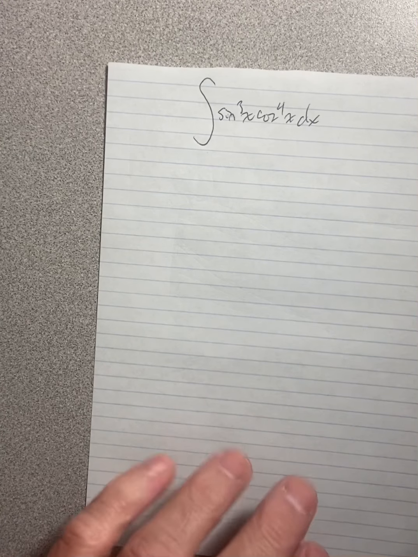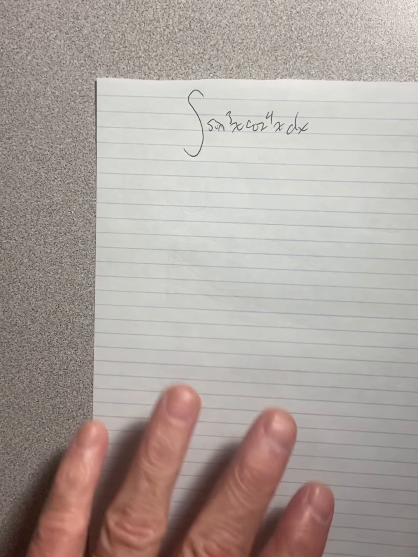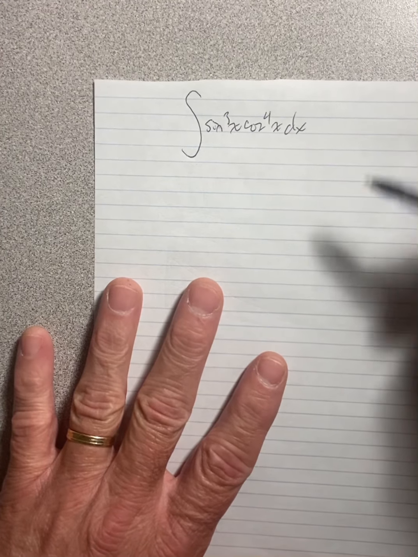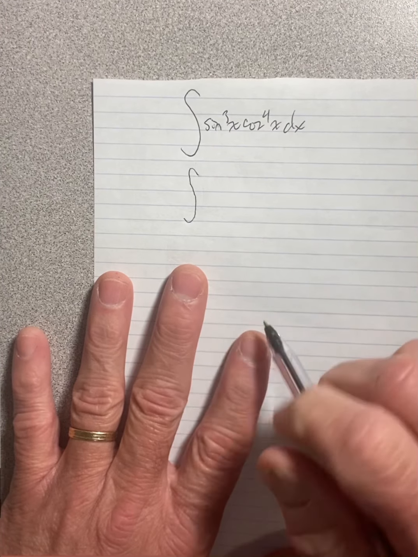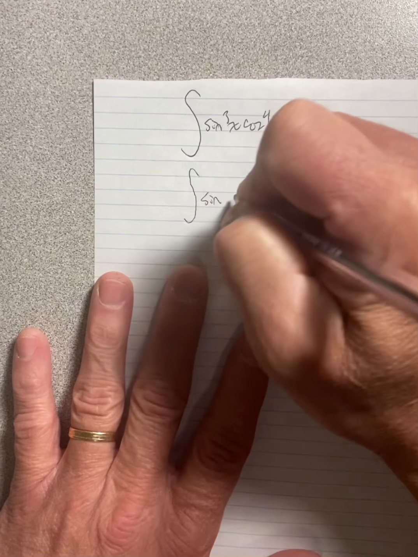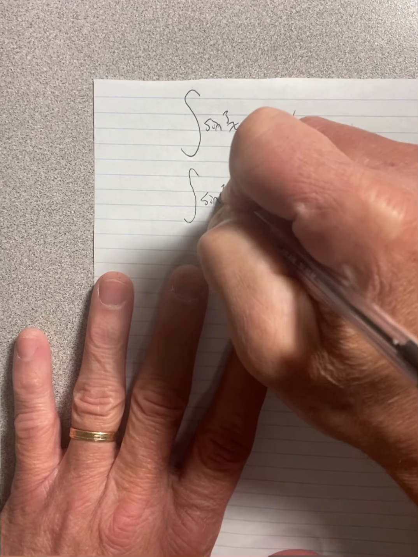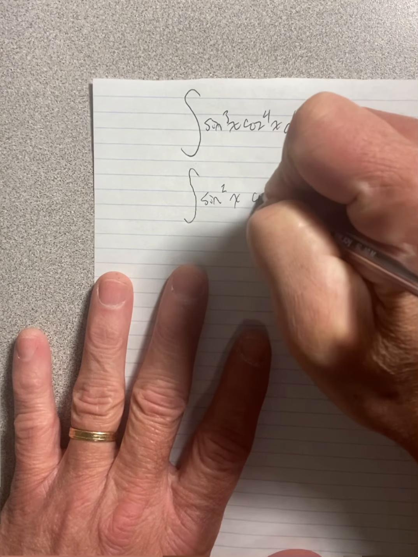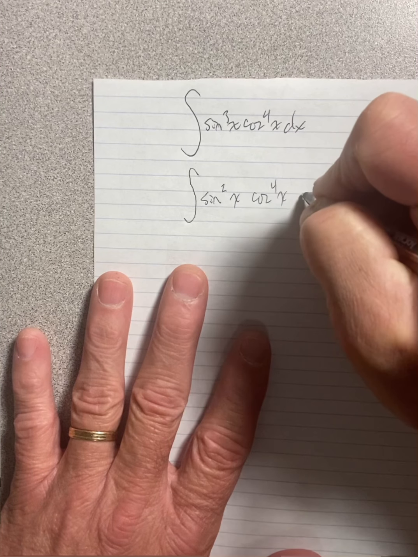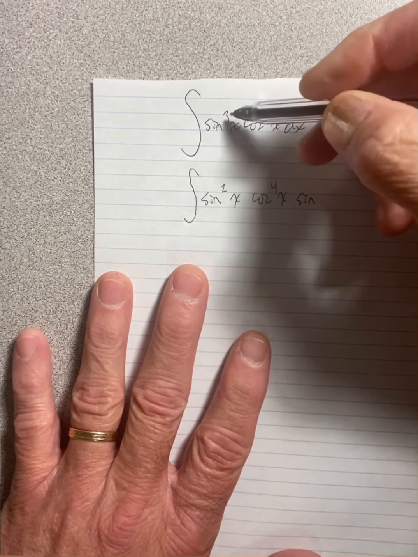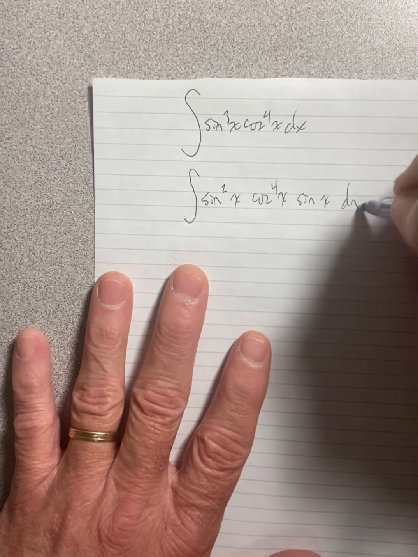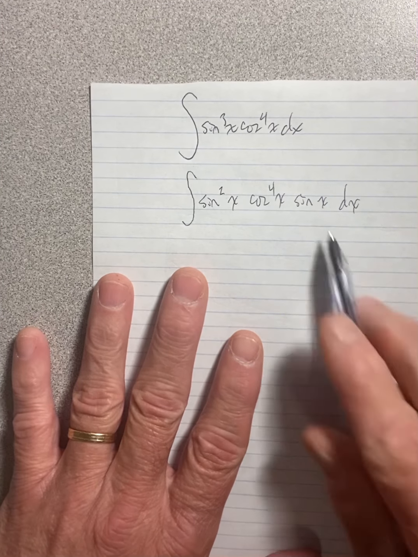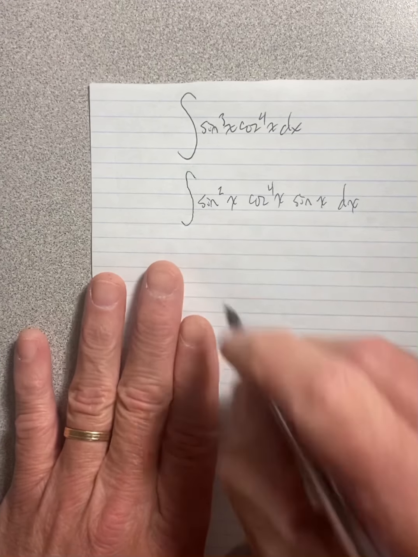But I bring up that story because maybe it happened to you and it'll help you integrate something like this. When you're integrating something like this, you're going to do the odd man out. You're going to rewrite sine squared x cos to the fourth x, and then you're going to put that odd man, that third power, out. See, there's 2 here, so here's the third one. You're going to put it out, okay?